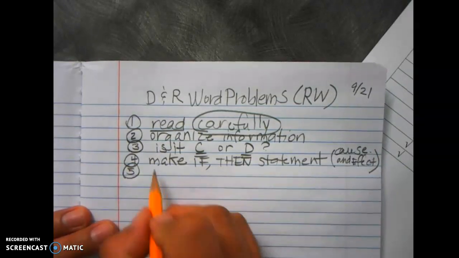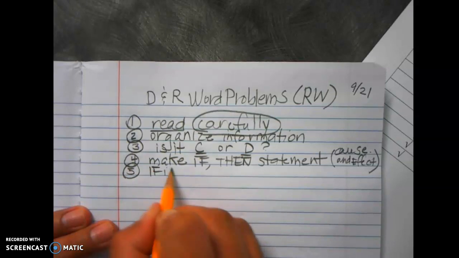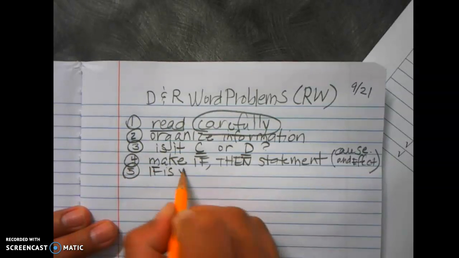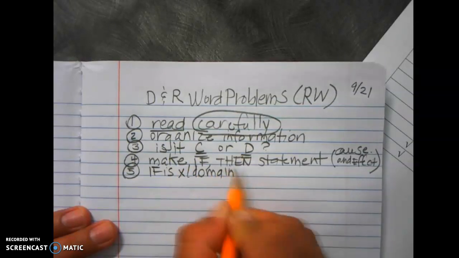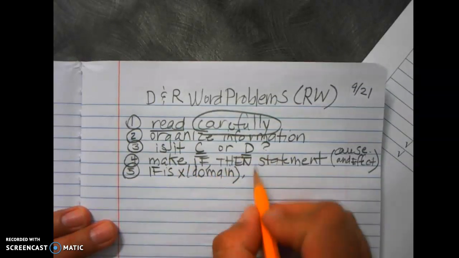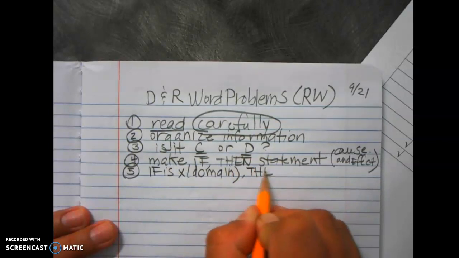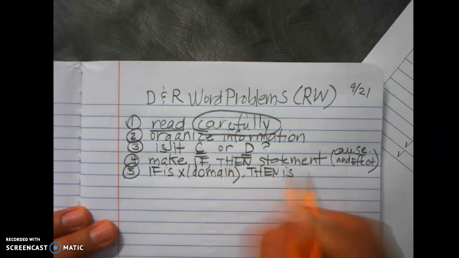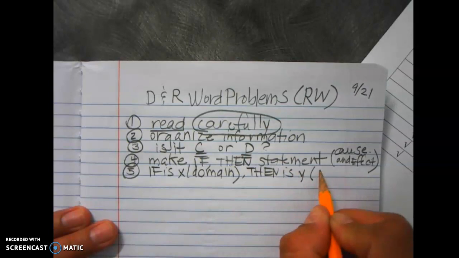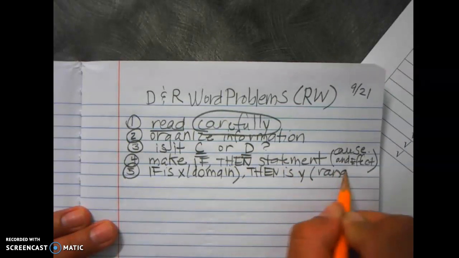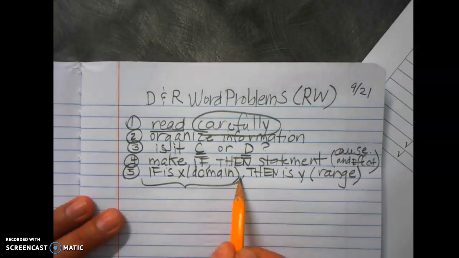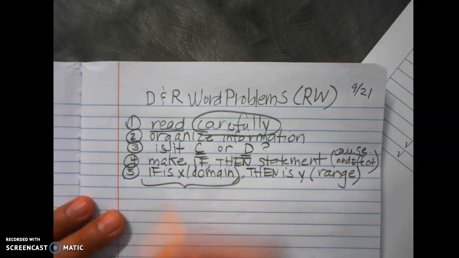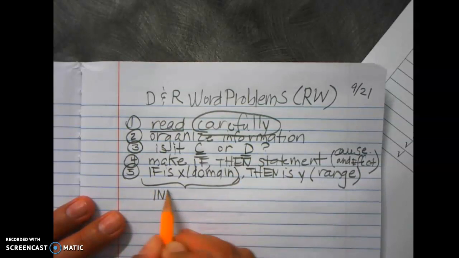Fifth step, if is your X, that is the domain. Then is your y, or your range. Our if statement is what we call our independent variable.